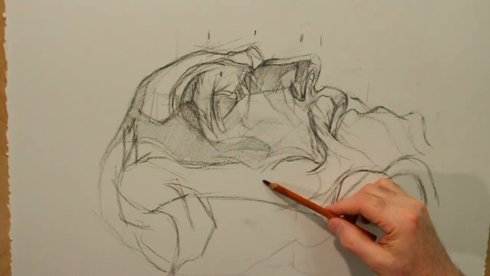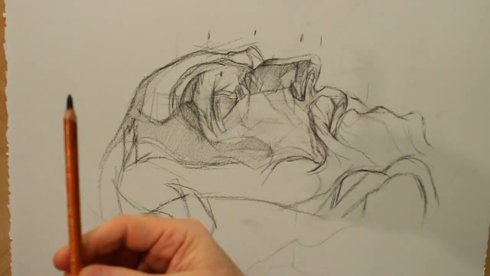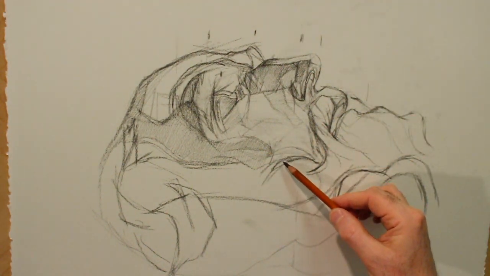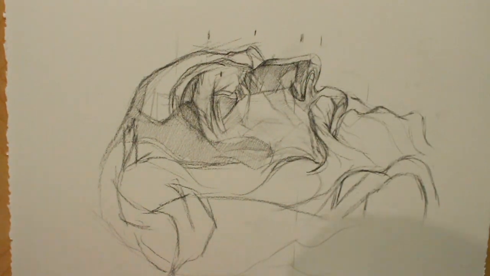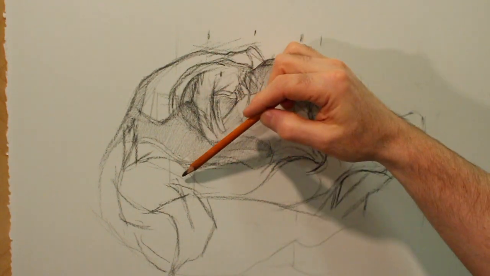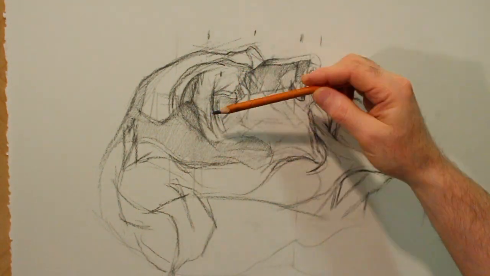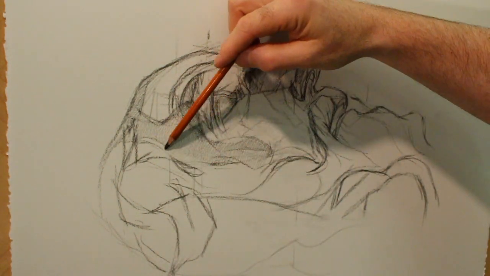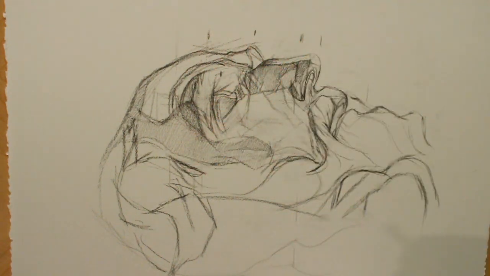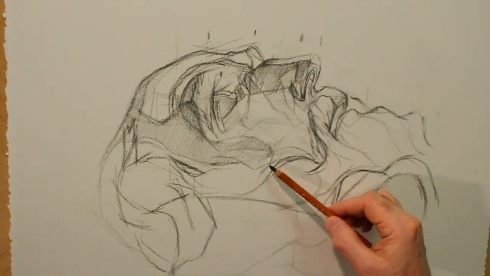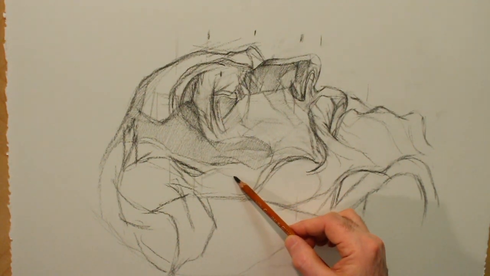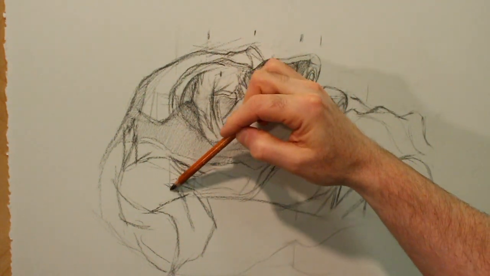But then things get way more complex because the side of a nose is not just a single plane. We might refer to the big plane for the side of the nose as the primary plane. But then inside it has smaller planes that articulate its directions.